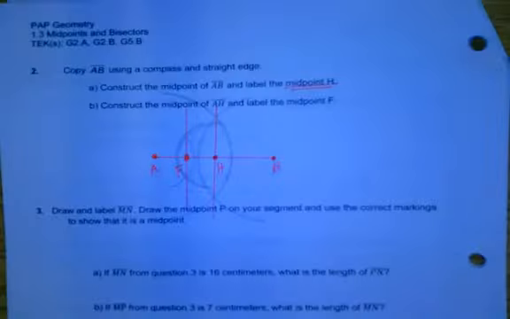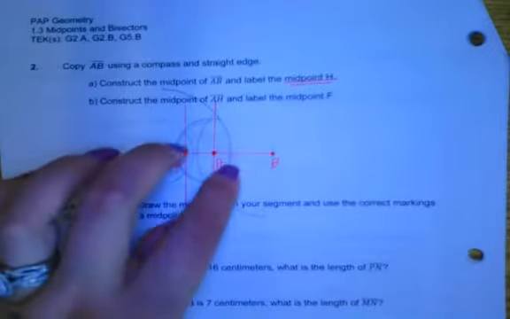Any questions on constructing midpoint? Ask now if you have them. Okay, because those are the only two practice ones that we're doing in our notes. So ask. What'd you say?